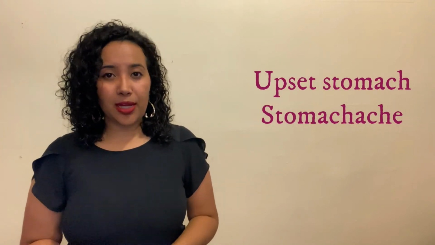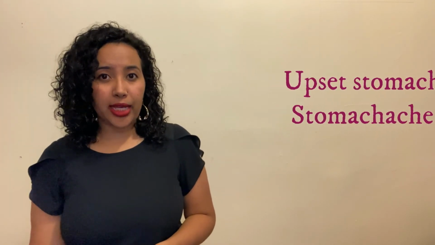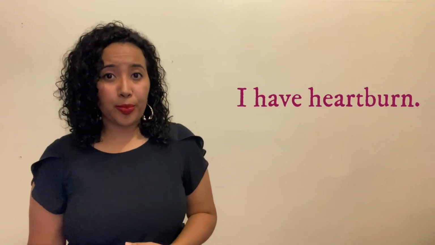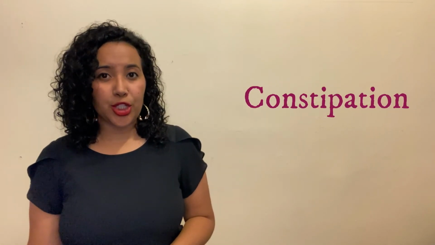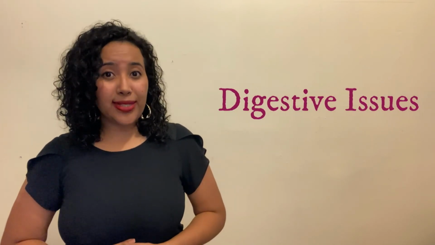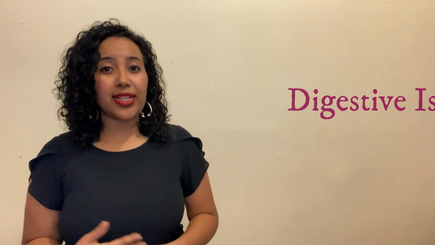Then we have upset stomach or a stomachache. I have heartburn. Heartburn is right here. Heartburn is basically when there's acid traveling up. So if you feel pain here, we call it in English heartburn. Then there's also diarrhea. Diarrhea, that's how you pronounce it. And constipation. These symptoms that I just said are digestive issues. That's how we say it, digestive issues.